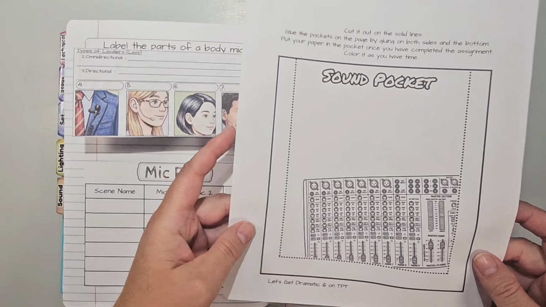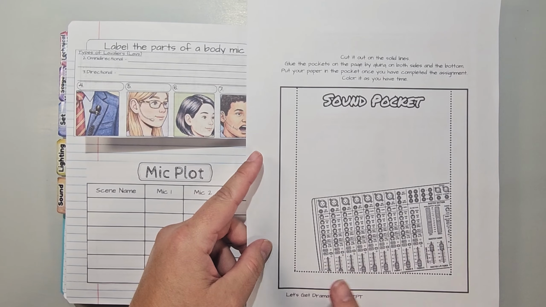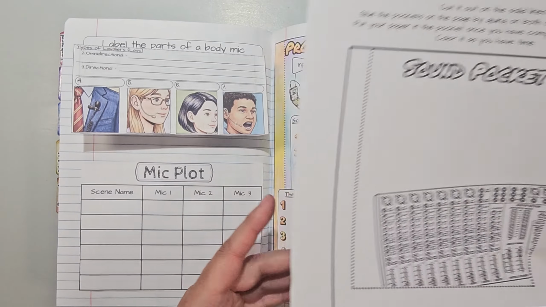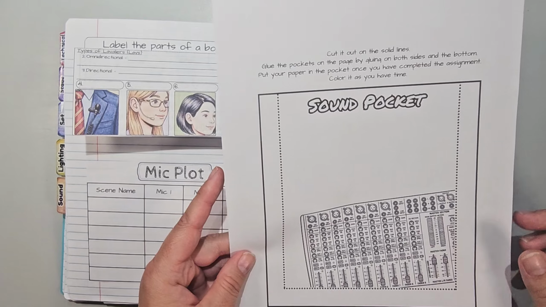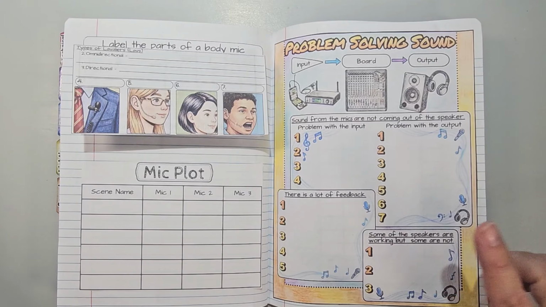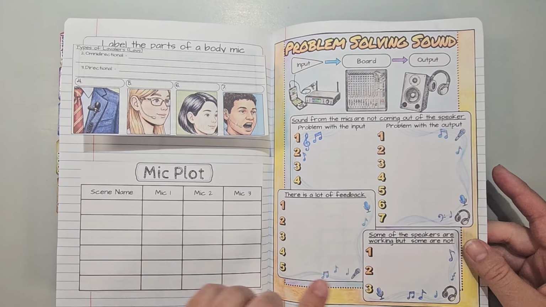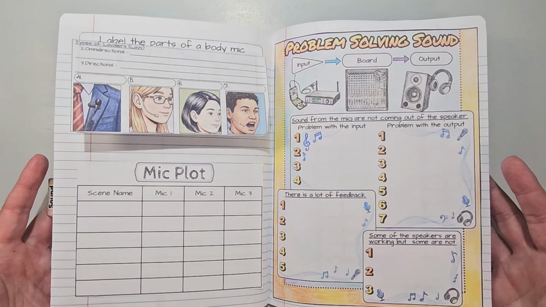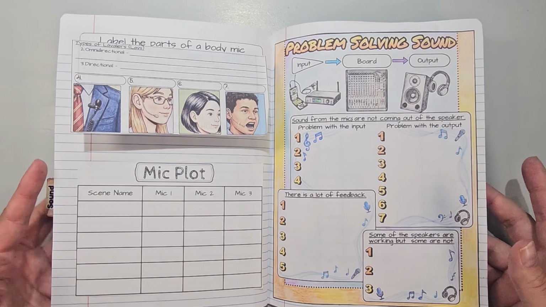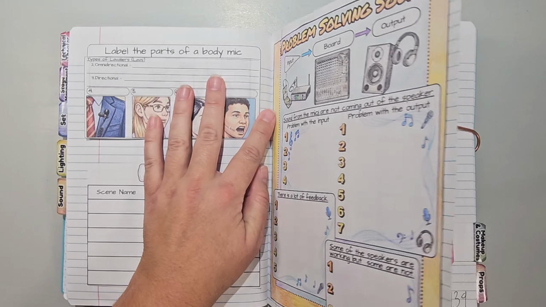I also have this pocket that I have for a sound pocket that you could easily put into your interactive notebook if you are doing that to hold your soundboard information and all of that stuff. I decided to change this into that because I was already taking 15 days and a bunch of pages. 11 pages of interactive notebook activities here, plus the 12th page that I use.